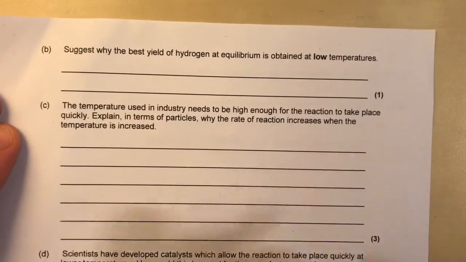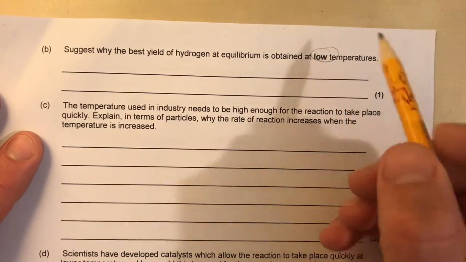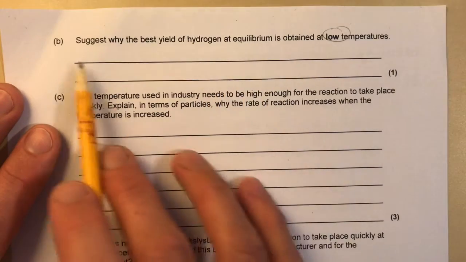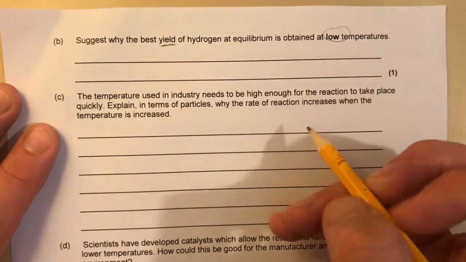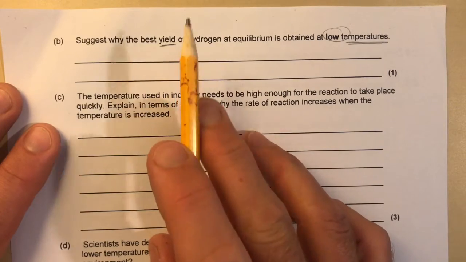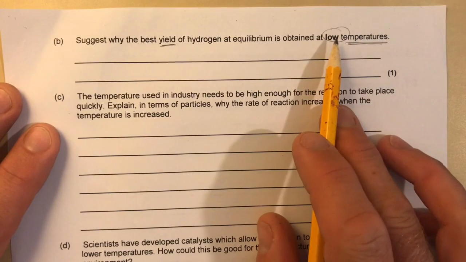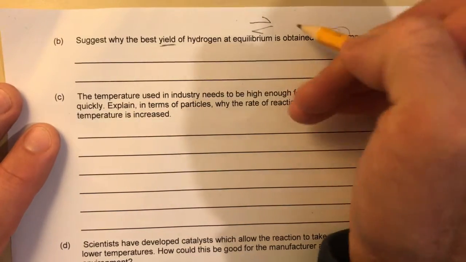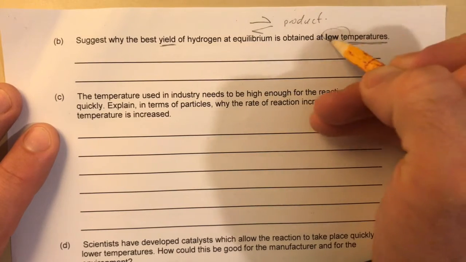So next part, suggest why the best yield of hydrogen is obtained at low temperatures. Now this is a little bit tricky because they haven't really given you too much of a clue as to what they're getting at here. But what you need to appreciate is if they're talking about yield and temperature, this is going to be linked to whether the forward reaction is exo or endothermic. So it's a low temperature. So what does that mean? Well, in your reaction, it means that you get, let's say, a large amount of product at a low temperature.